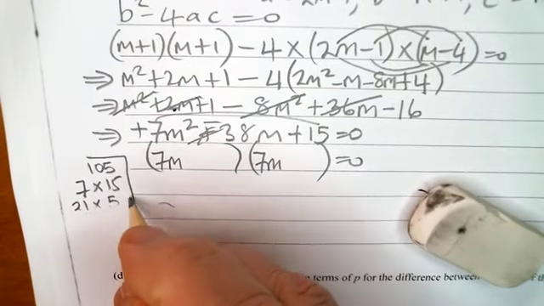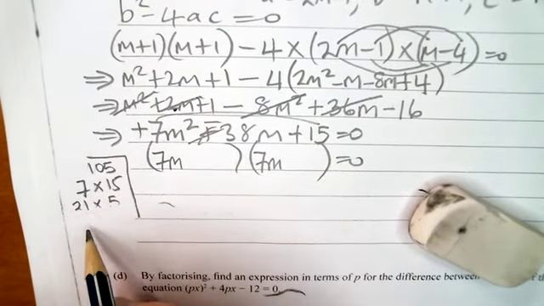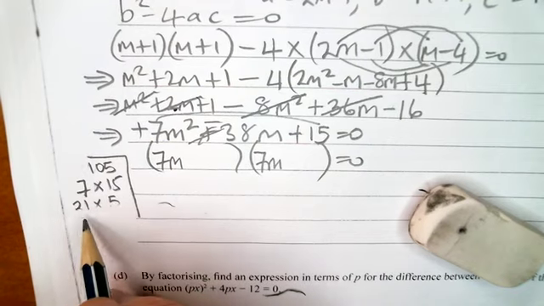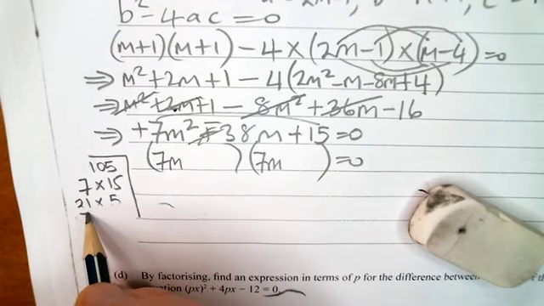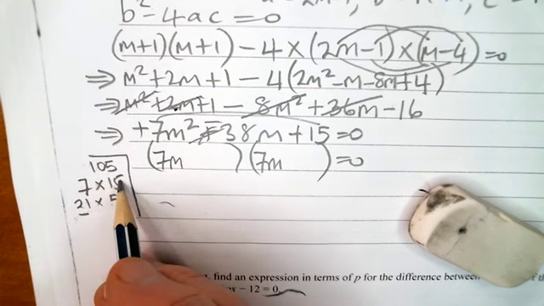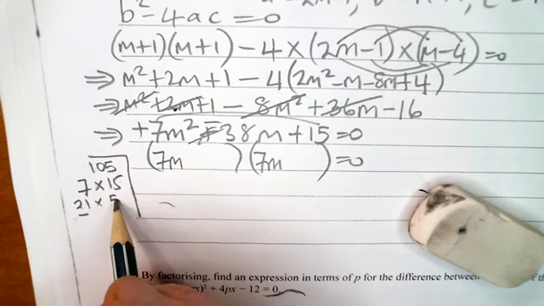So 21. What about 7 times 5? That would do it. 7 times 15, 21 times 5.